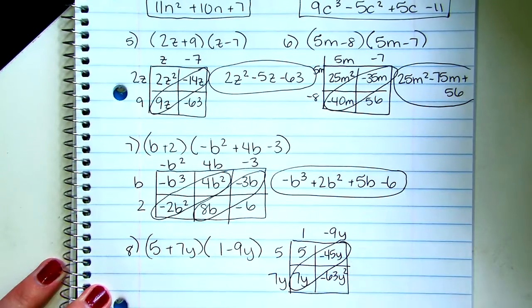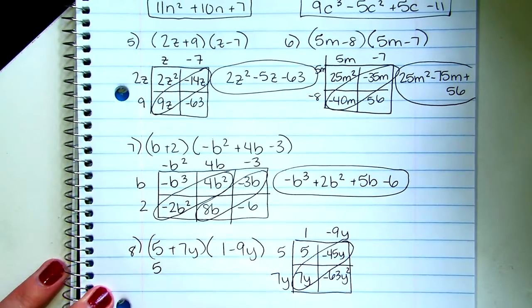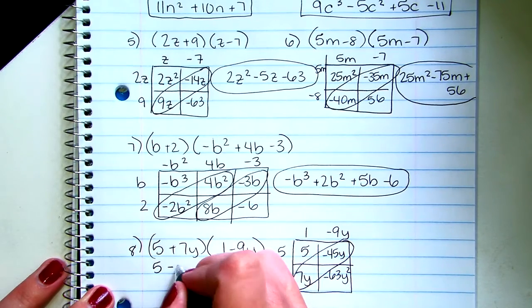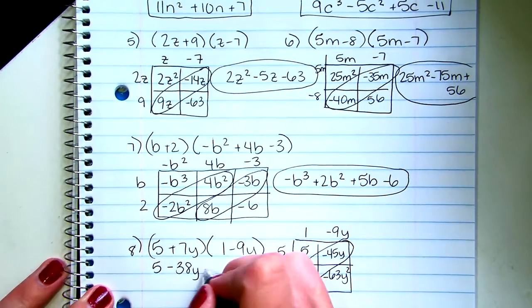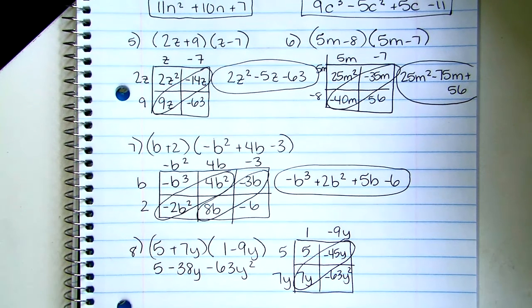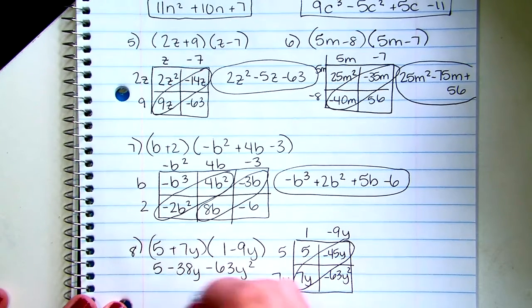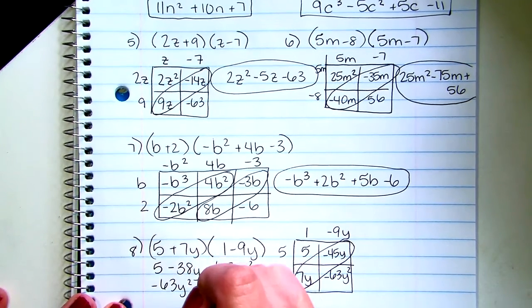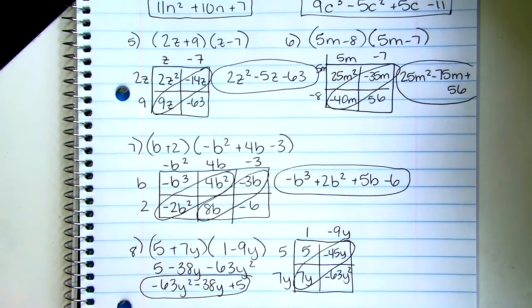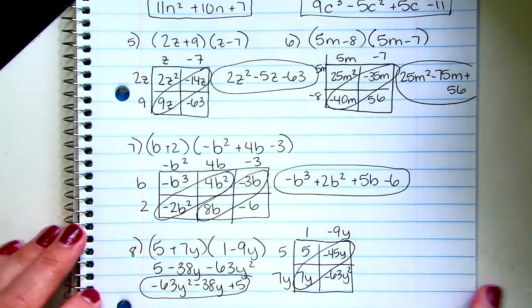So that's going to leave me with 5 minus 38y minus 63y squared. Now, while this is the final answer, typically when we are identifying these, we want to make sure that we have them in power order from greatest to least. So we can rewrite this as negative 63y squared minus 38y plus 5. And that also would be an appropriate final answer. Now for me, I got to switch my page, so I'm going to move on to number 9.